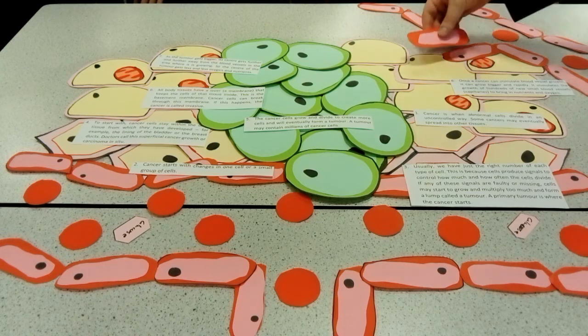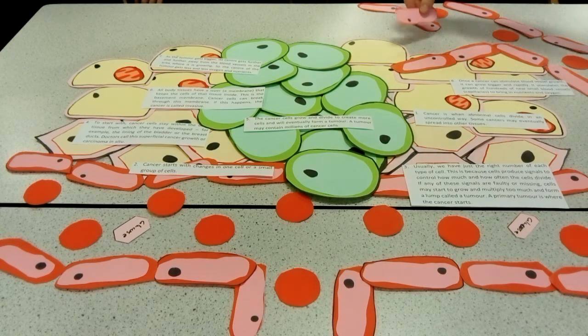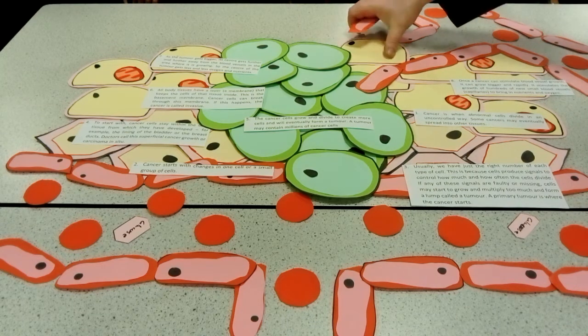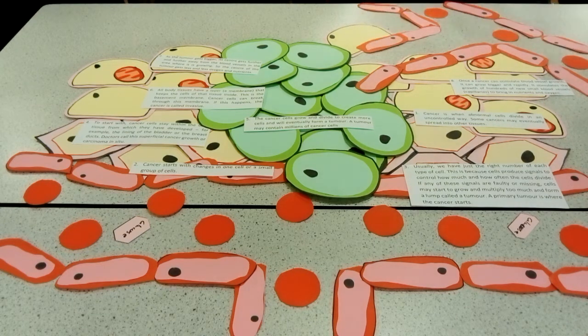The capillary will redirect and grow down into the tumour itself. So now the tumour is directly being fed with a supply of blood that is going to transport nutrients and oxygen to it.